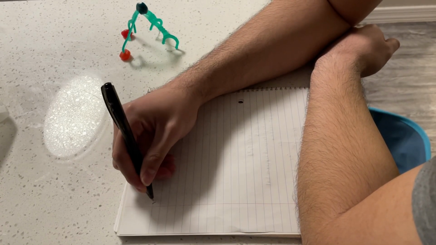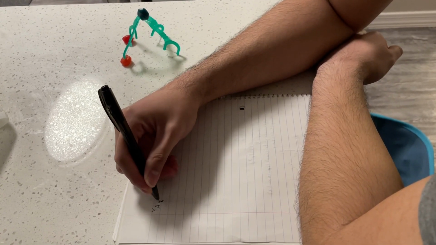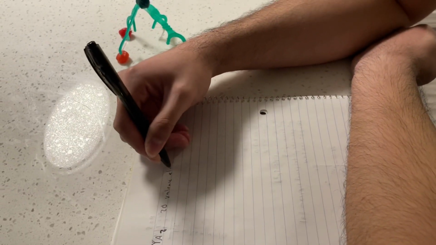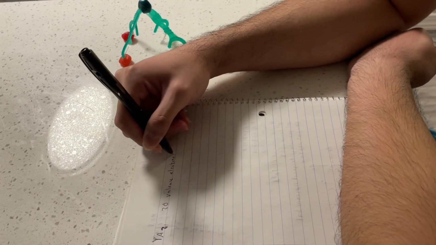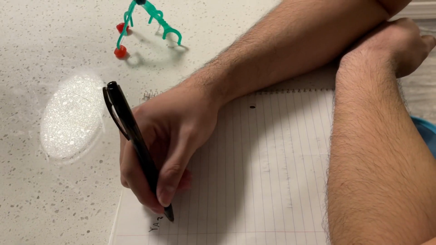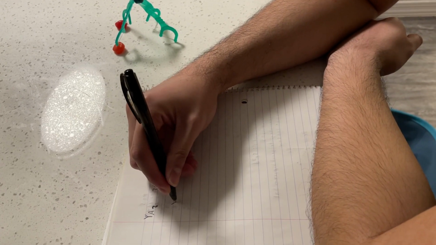Alright, so today we are going to be doing YA2 from my student dataset. This imaginary molecule has a total of 20 valence electrons. And the Lewis structure for this molecule goes something like this.